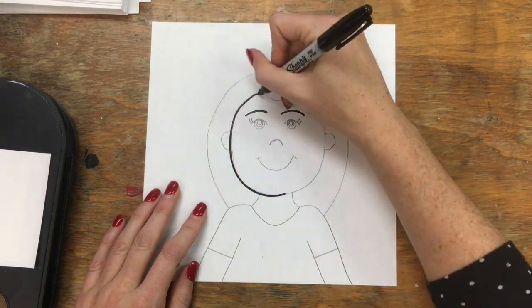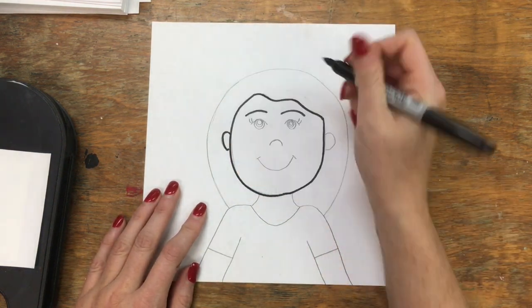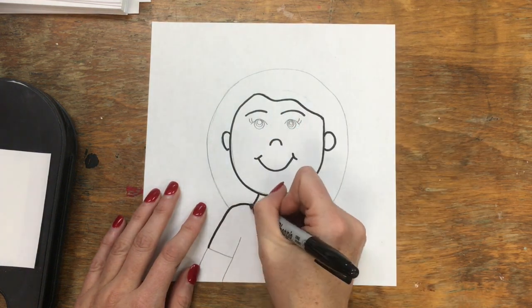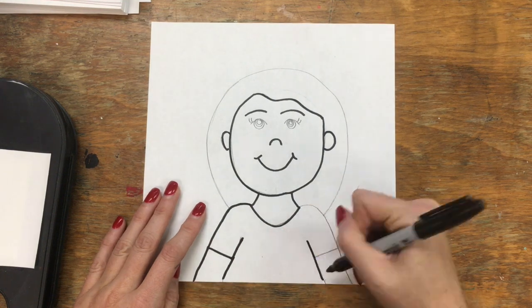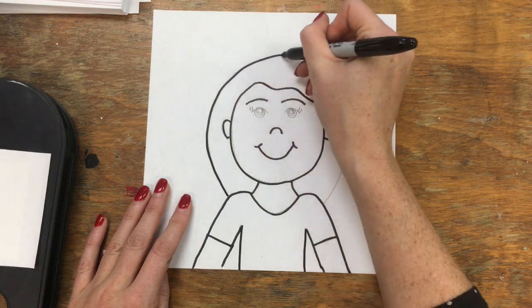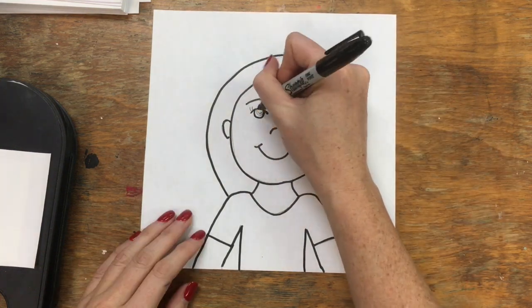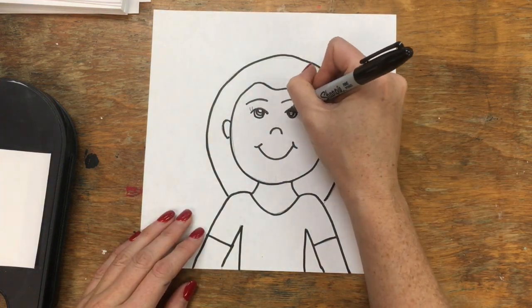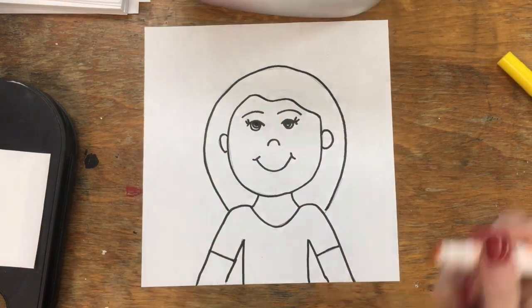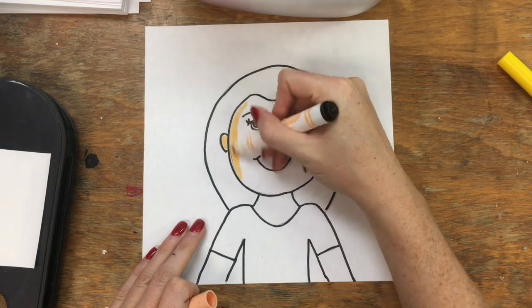After you've drawn, we need to outline with a Sharpie. Outline, don't forget to outline. Outline everything you've done in pencil. Don't forget the eyes. After you have outlined, you need to color in your picture.